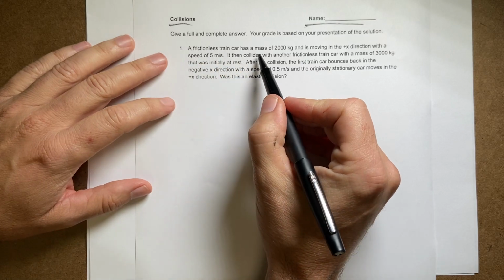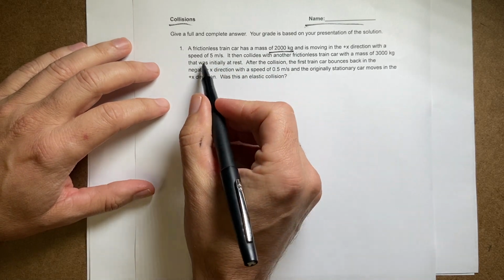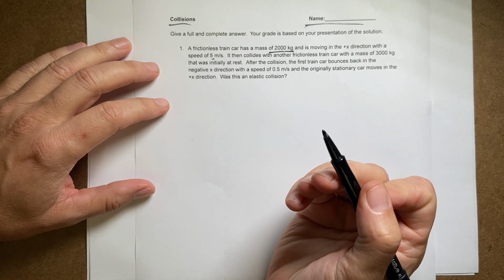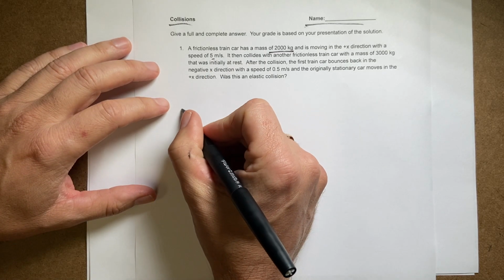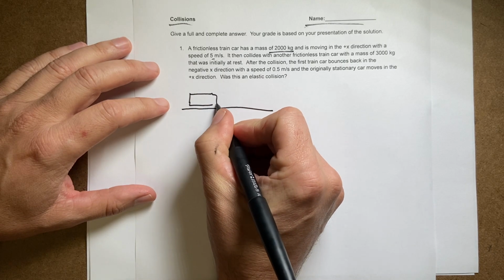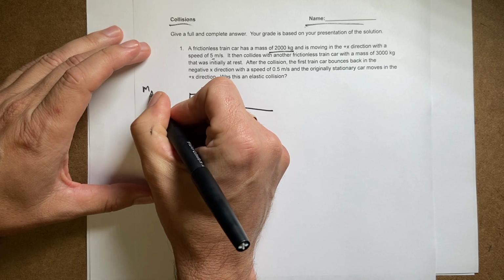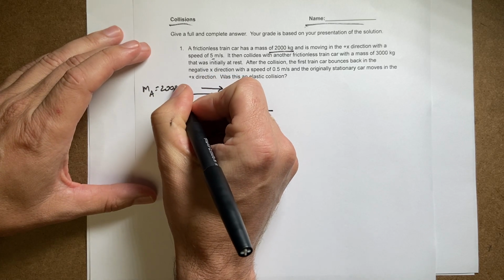Okay, so a frictionless train car has a mass of 2,000 kilograms and is moving in the positive x direction with 5 meters per second. So now's the time to draw, right? So let's just go ahead and draw like this. There's my train car. It's moving this way. Let's call it MA equals 2,000 kilograms.